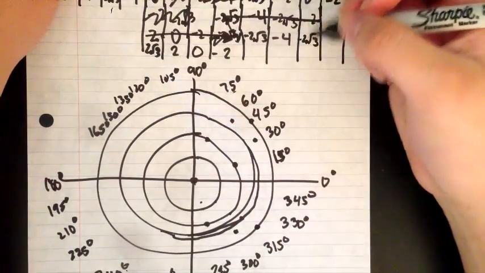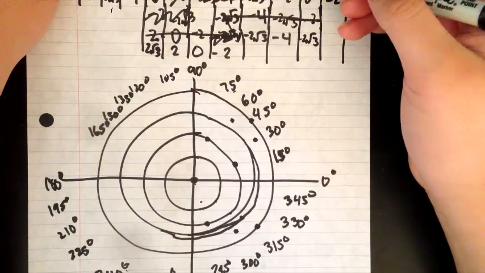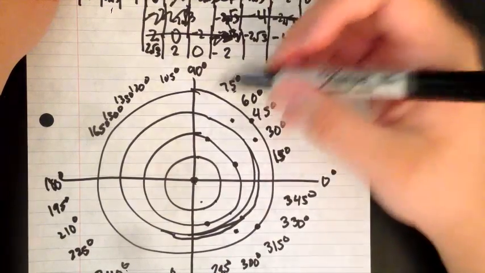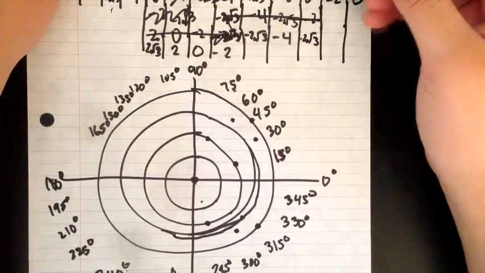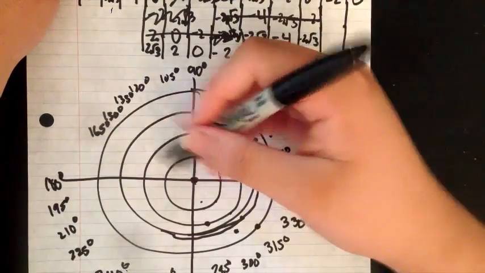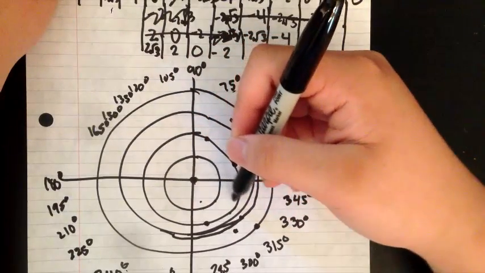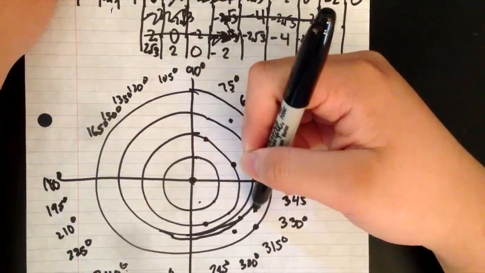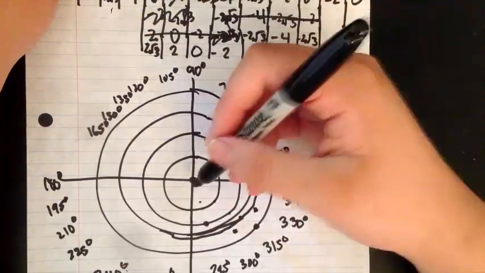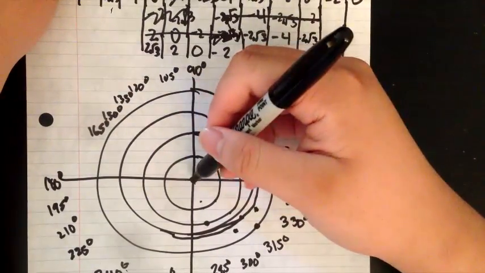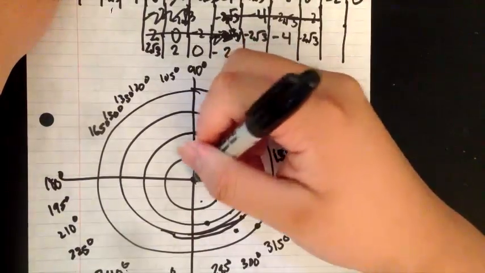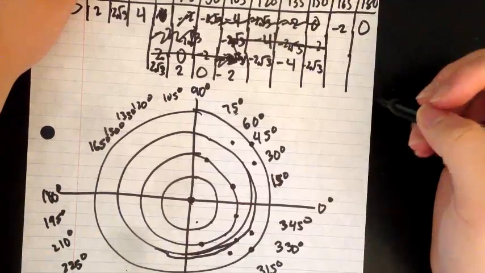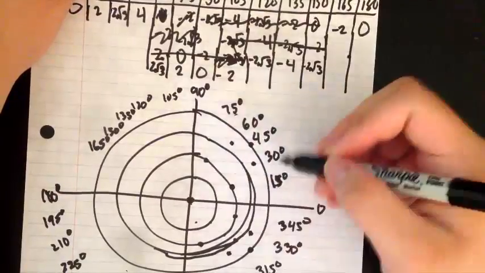There. 150, negative 2 square root 3, so we go up here. 165, negative 2, around there. 180, 0. So, as you can see, there's only 2 petals right here.